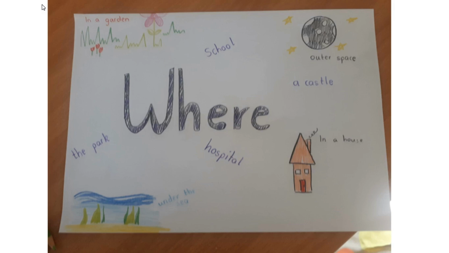So this is the place that the story is happening, and you can see that there can be lots of different places. It might be in outer space, a castle, the park. There are so many places stories can take place because fiction is all from our imagination.